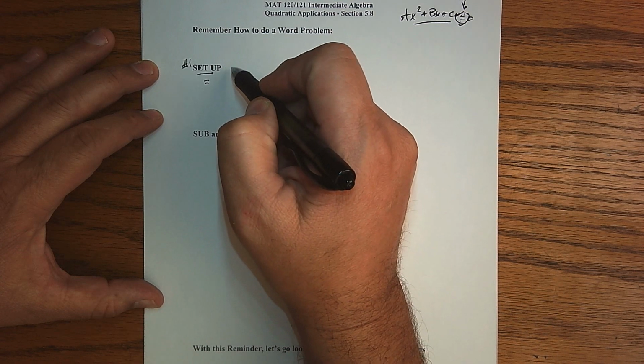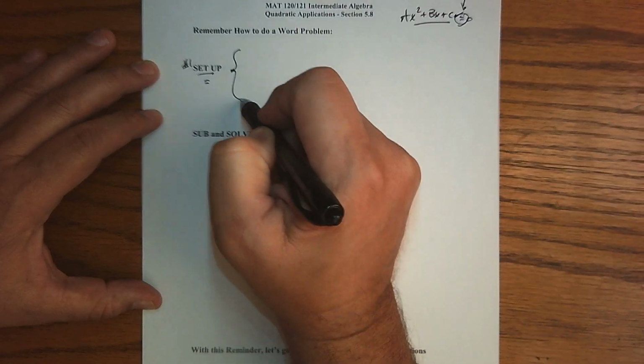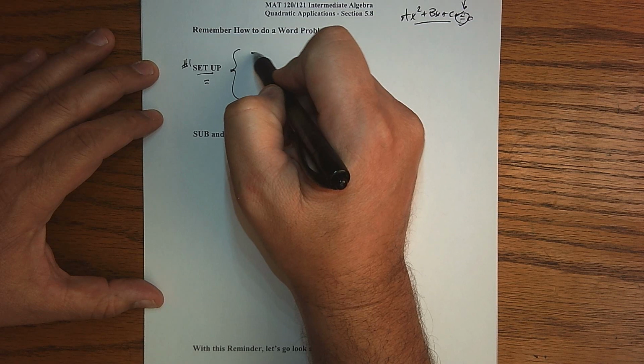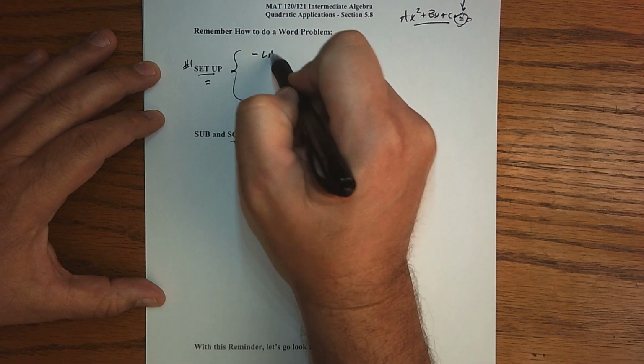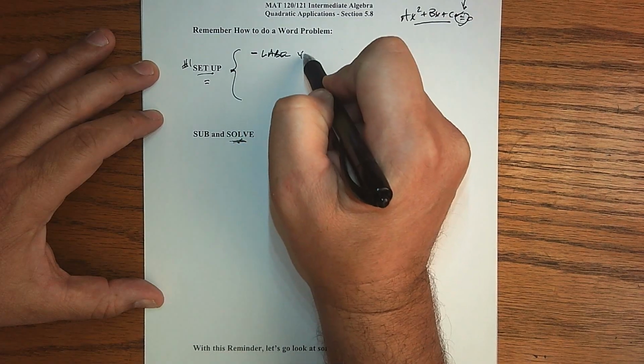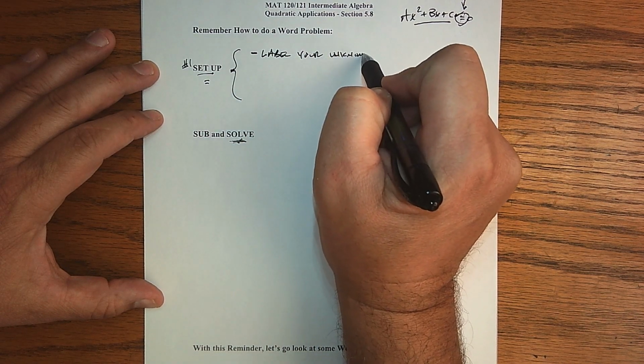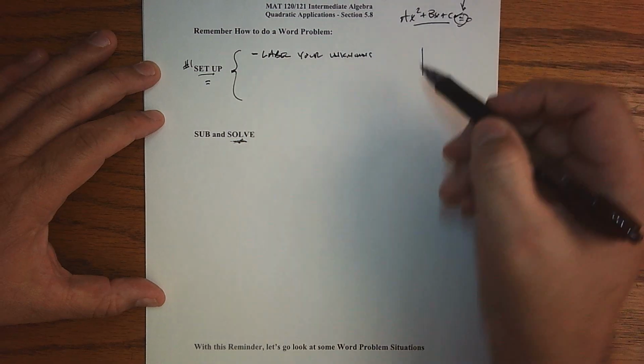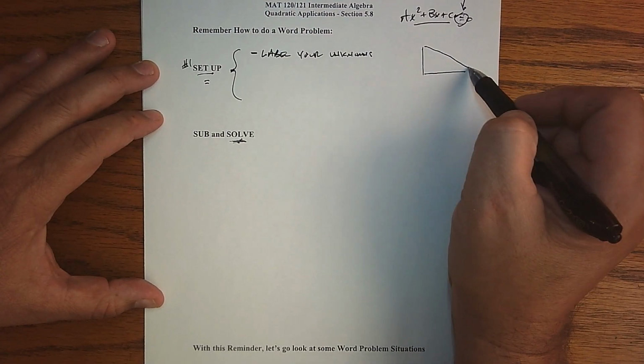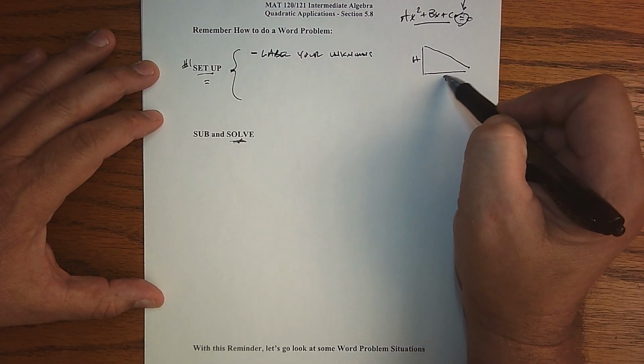The first thing you want to do in a setup phase, which is actually broken up into two pieces, is label your unknowns. Call them something. Maybe we're talking about a right triangle that has some height and some base.